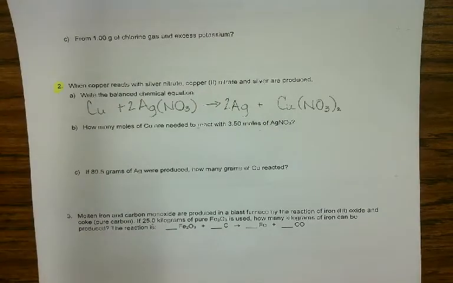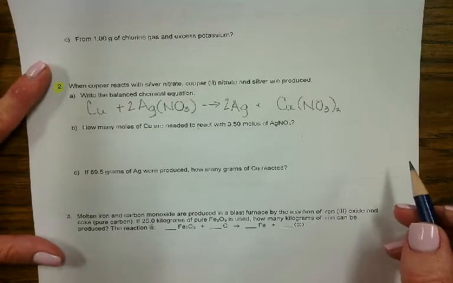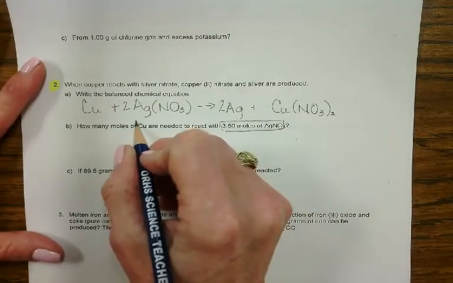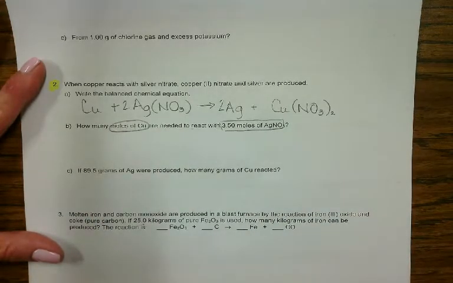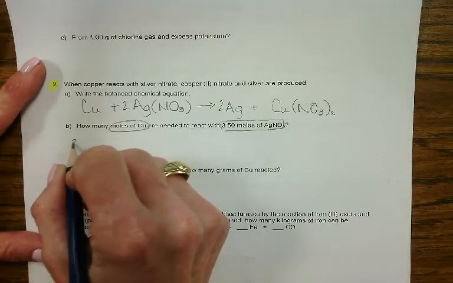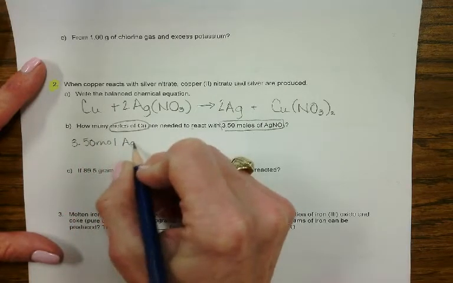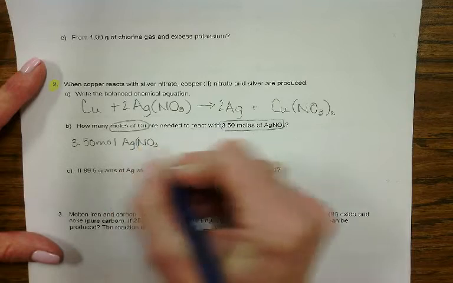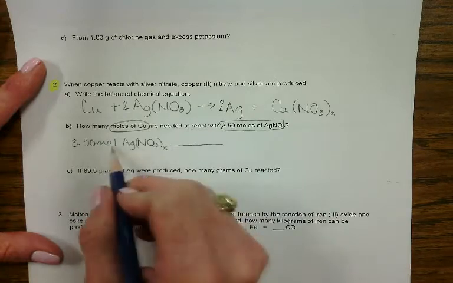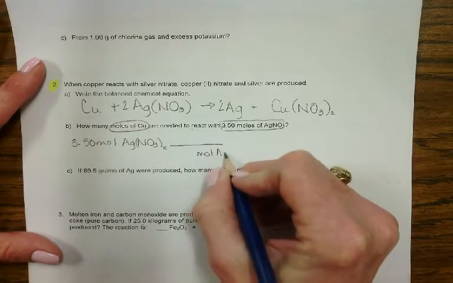Now, from that balanced equation, we're going to do some problems. How many moles of copper are needed to react with 3.50 moles of silver nitrate? There's my given. And how many moles of copper is my unknown? This is just going to be a mole to mole, so we'll do that one first. We start by writing the given, 3.50 moles silver nitrate. And then always disco down the unit. Okay, that's the first thing you do. Even if you don't know anything else, go ahead and disco down that unit. So I put moles of silver nitrate.